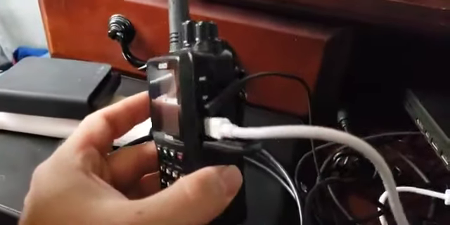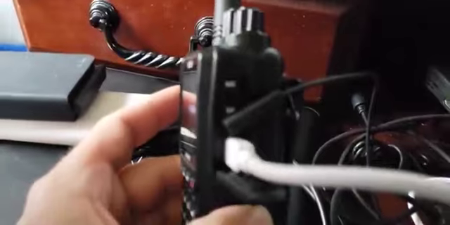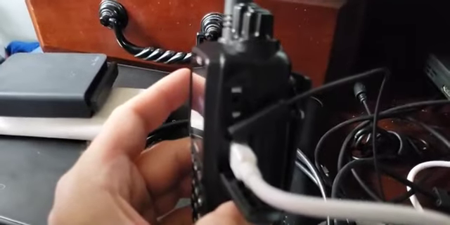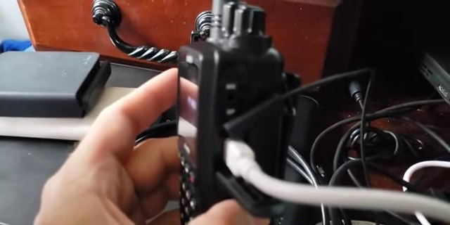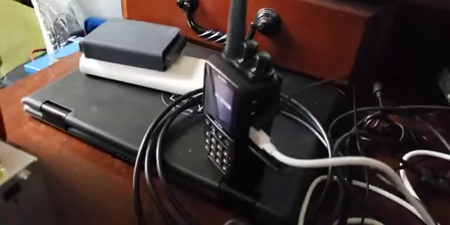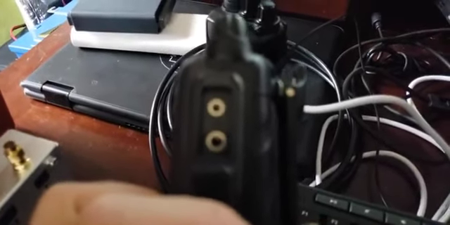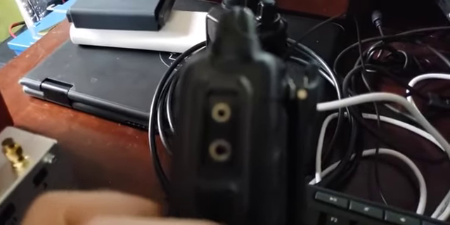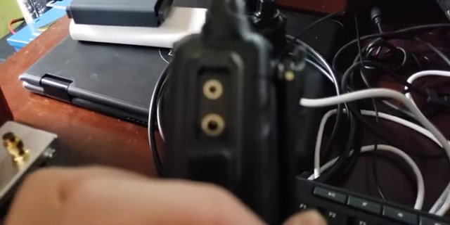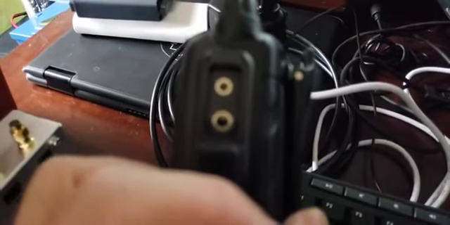One of the major reasons why I like the Alinco over the Anytone is the headphone and speaker jacks on here. In the Alinco's case, you have a regular 3.5 millimeter headphone jack, and the microphone is the smaller one. Whereas some other radios have the ports opposite. In this case, here's a radio that has the same jacks, but the audio comes out of the smaller one, and PTT and mic is the bigger one. That makes it a little harder to do what I did. So that's another benefit with the Alinco.